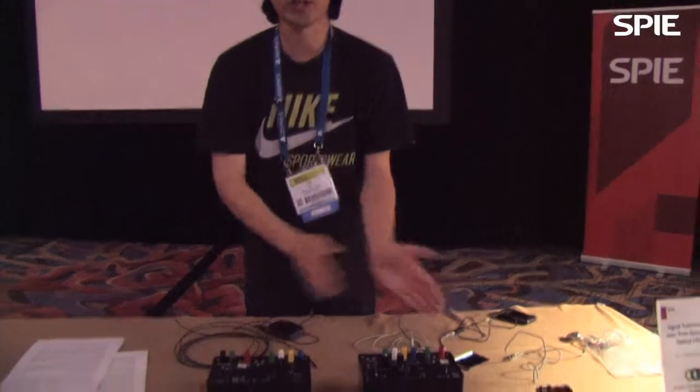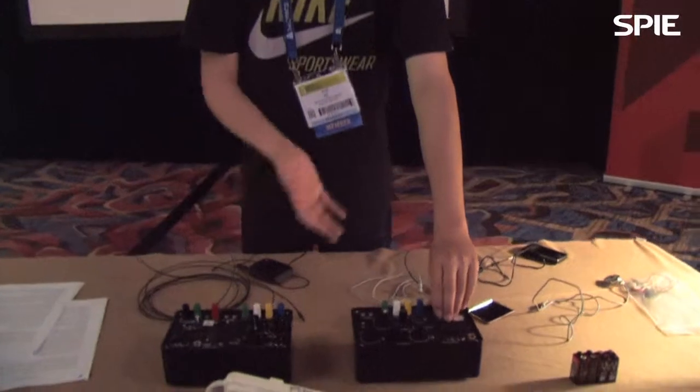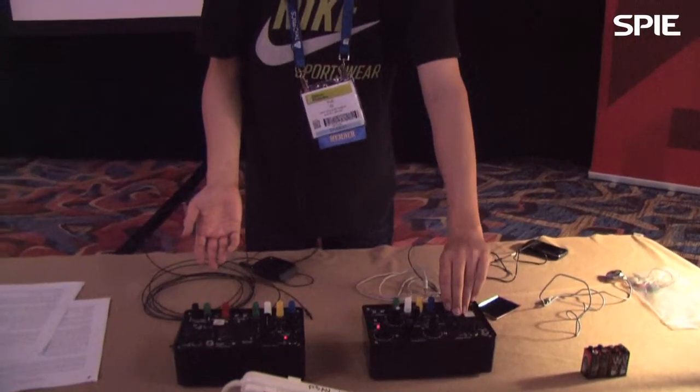Similarly to the analog signal, the digital signal can be transmitted over free space as well. Just make sure that the sockets on the transmitter and the receiver face each other, so the signal can be transmitted successfully. Thank you.